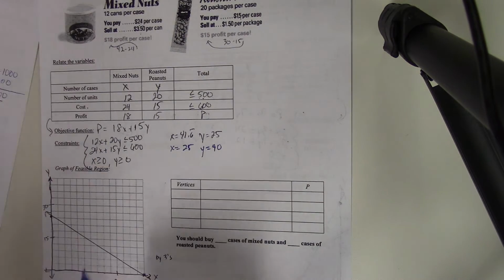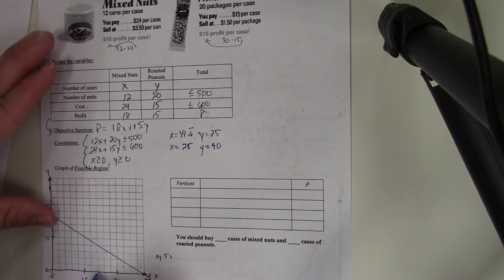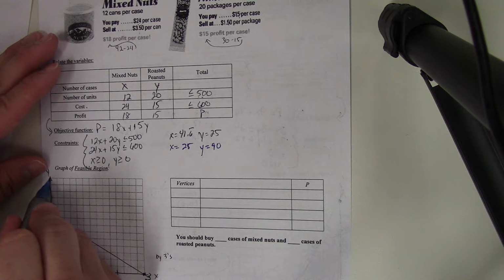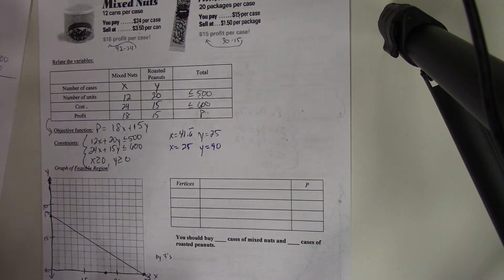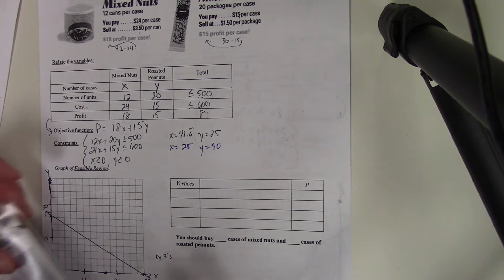My other line, again, X is 25, right about there. And Y is 40, if that's 42, 40 would be right above 39, right there. Okay. And I'm going to connect those dots.